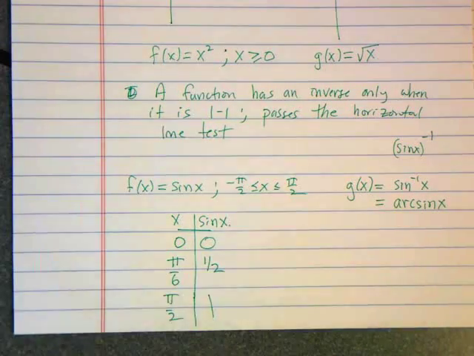All right, so what I want you to notice, if I'm using sine of x, I'm plugging in what? What would you call these things? The radian measures of what? These are angles. So when I'm dealing with sine, I plug in angles. What kind of answers do I get? Regular old numbers, right? 0, 1/2, 1, those are regular old numbers.